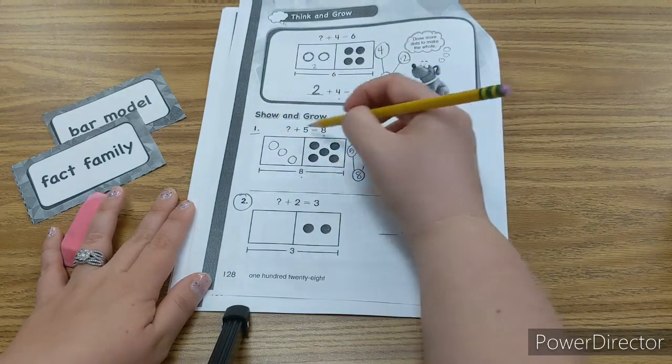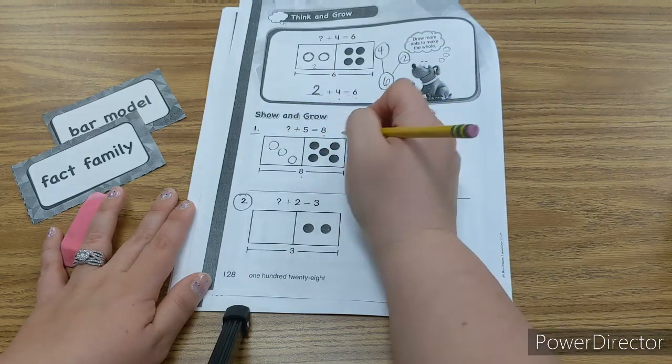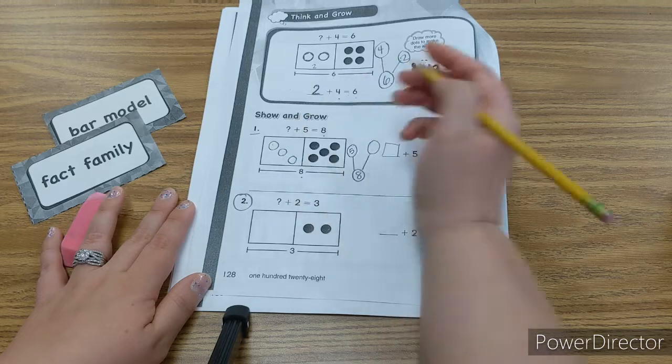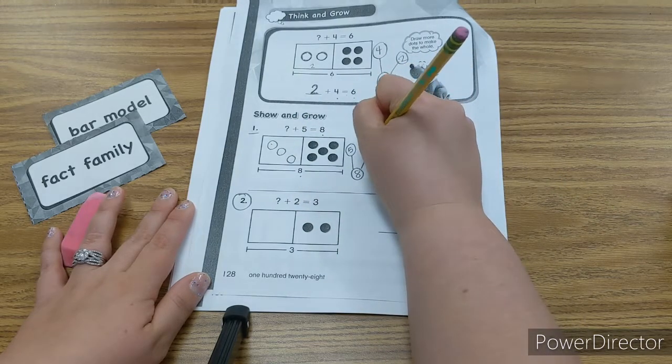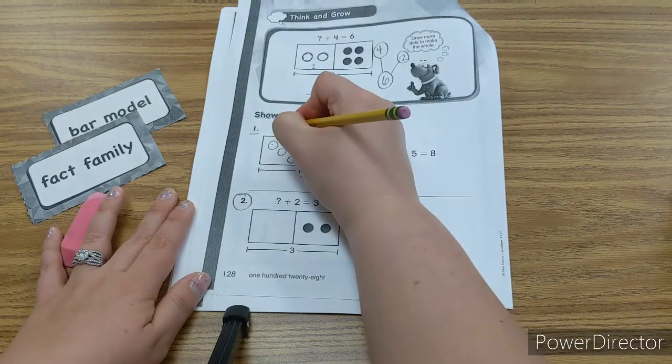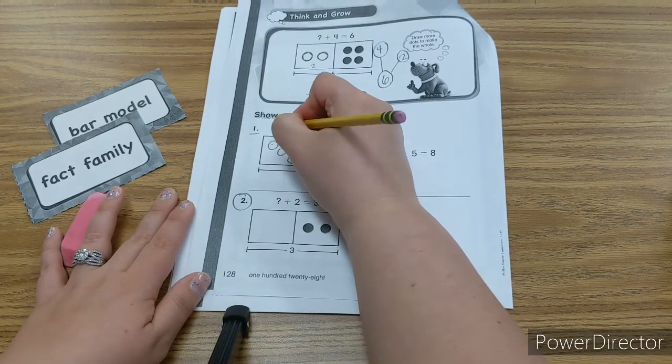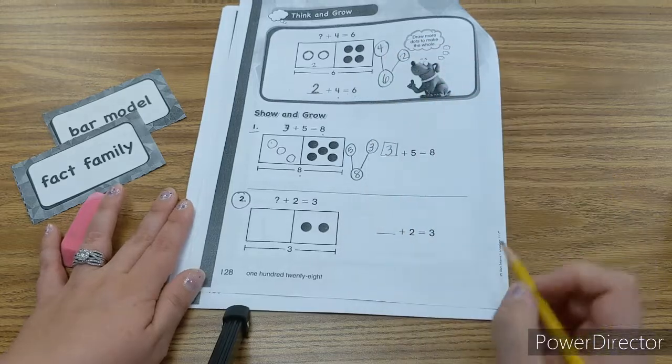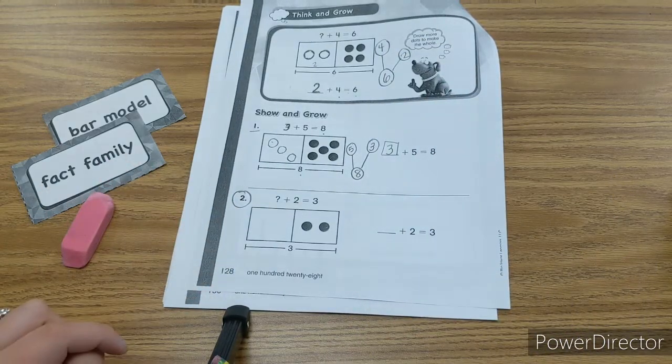So now I have 8 spots, and I can see that 5 is one part, and 1, 2, 3 is my missing part. 3. I can even write 3 here, because now I know it's not a question mark anymore. All right, you do 2 on your own, and when you're finished, push play.